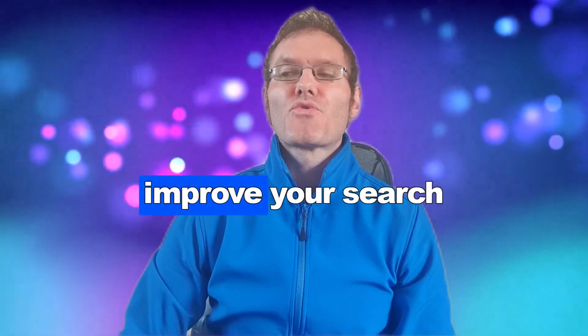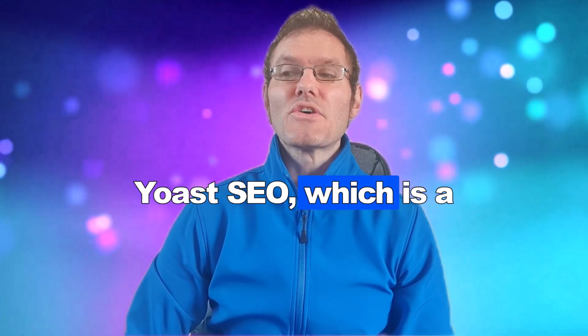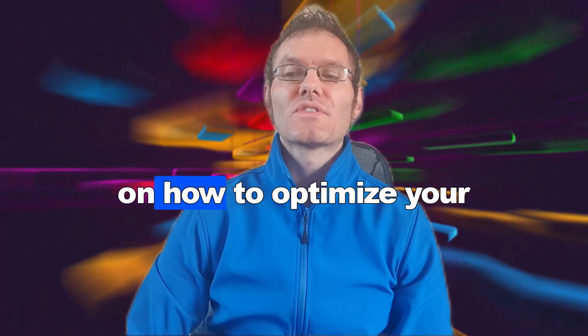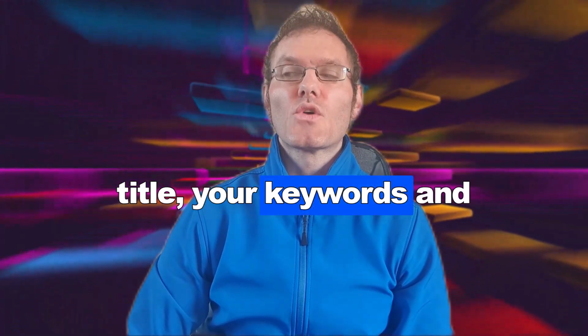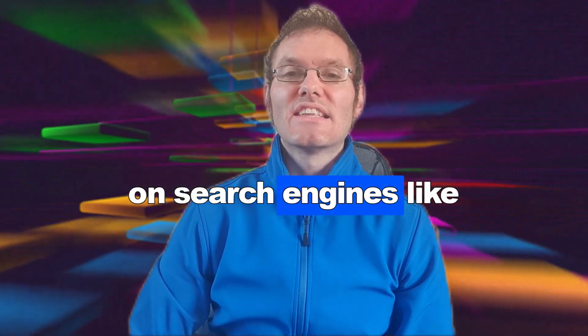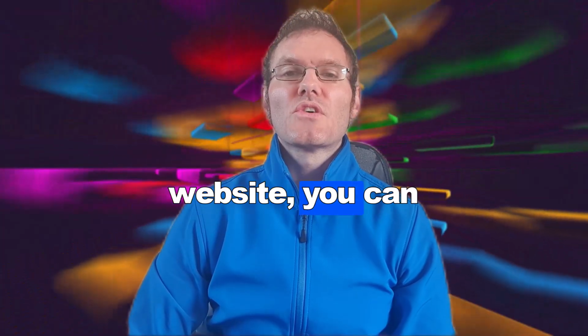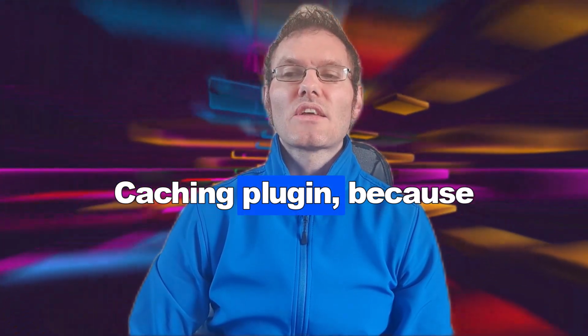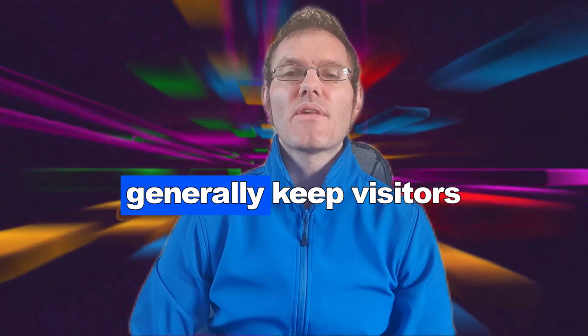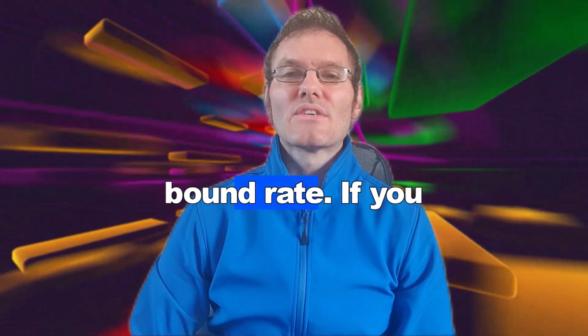So if you want to improve your search rankings on Google, you can install Yoast SEO, which is a plugin that guides you on how to optimize your titles, your keywords, and your readability so your content performs better on search engines like Google. Now, if you want faster loading times on your website, you can use caching plugins, because faster websites generally keep visitors on the page for a bit longer and reduce those bounce rates.